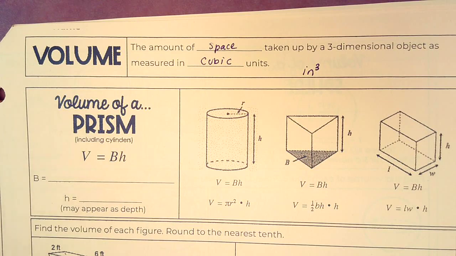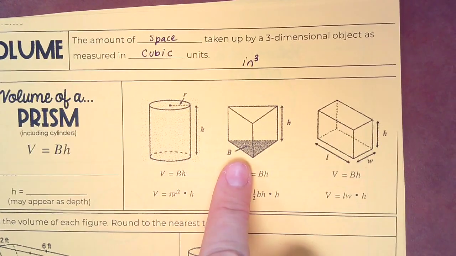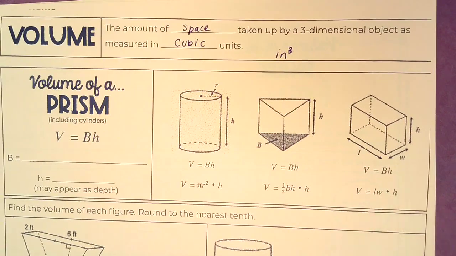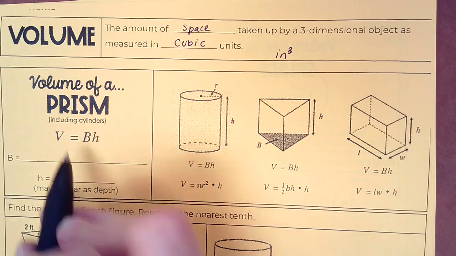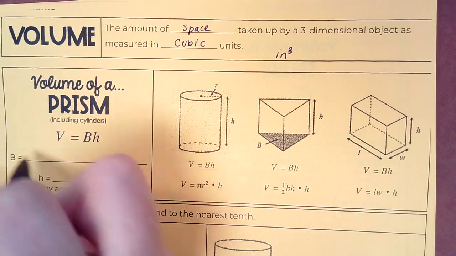So starting off with volume of prisms. Volume of prisms, we have our formulas here. So each of these is a prism. A cylinder is still a prism. Triangular prism, here's a rectangular prism. So the formula is V equals capital B times H. Capital B is the base area.